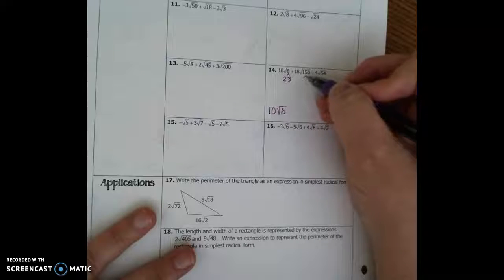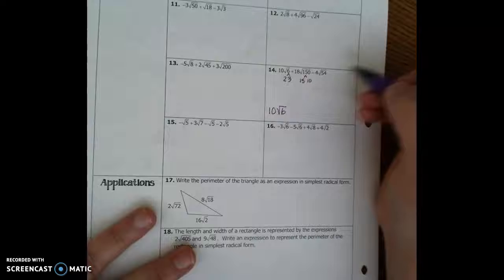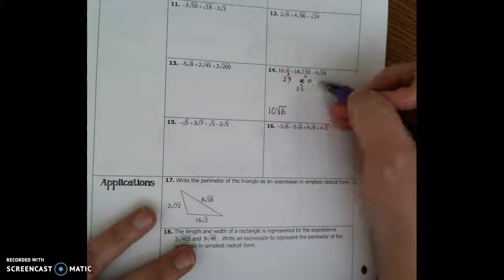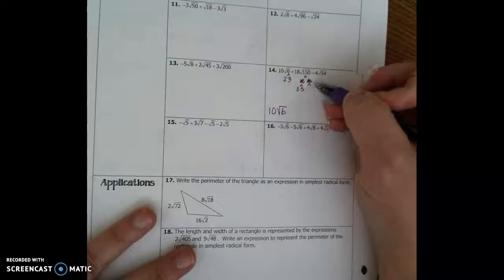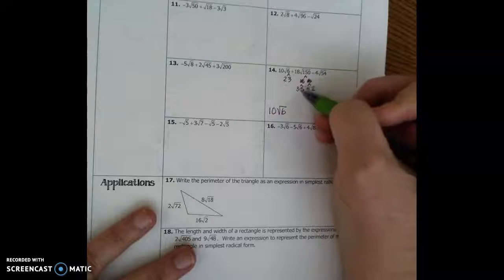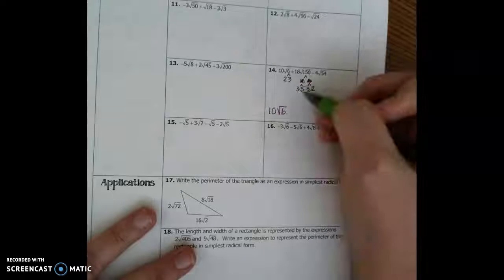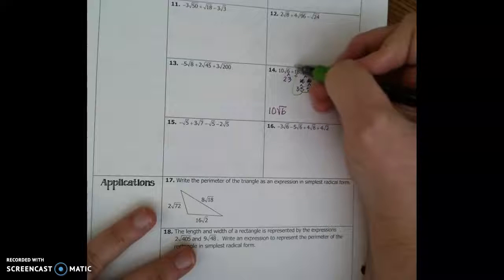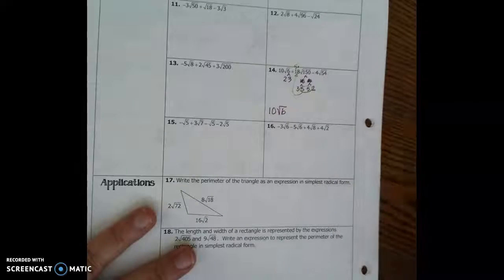150, let's take a look. How about 15 and 10? 15 will break down to 3 times 5. 10 can break down to 5 times 2. And when I do that, I see I end up with this pair of 5's right here. That means one 5 comes out to the coefficient. So it'll be 5 times 18 on the outside.